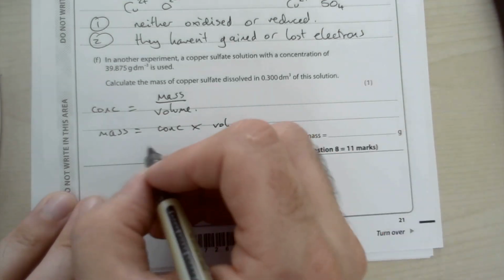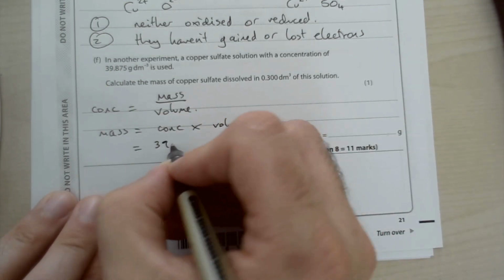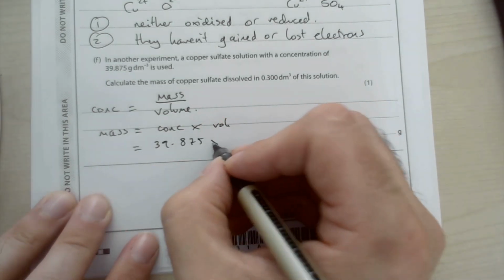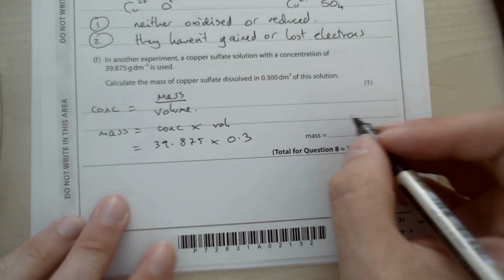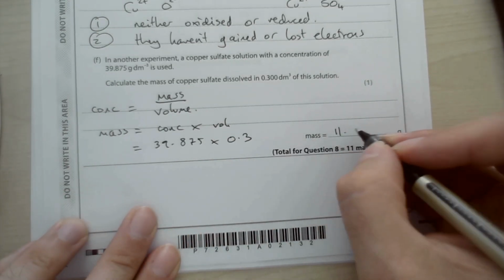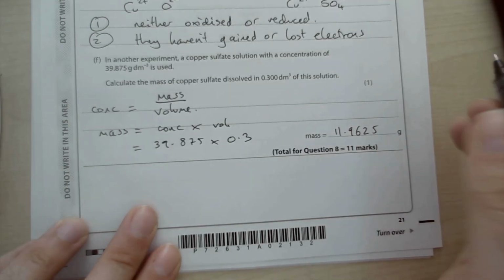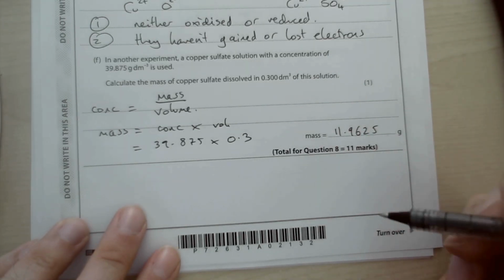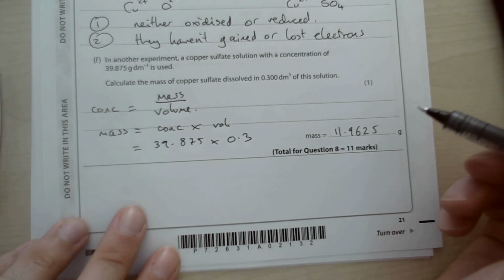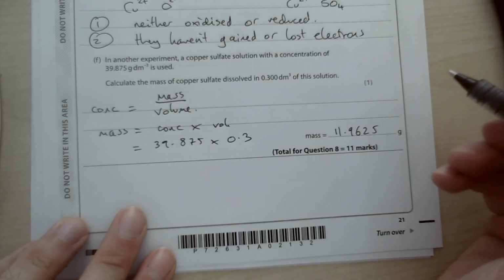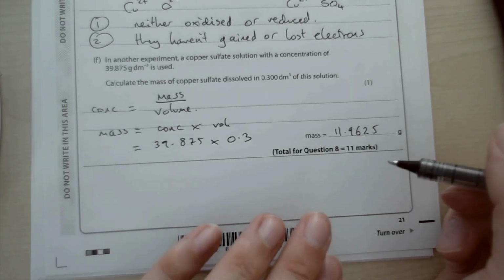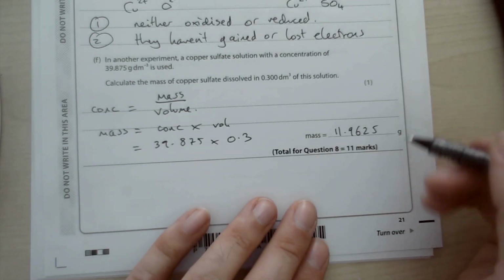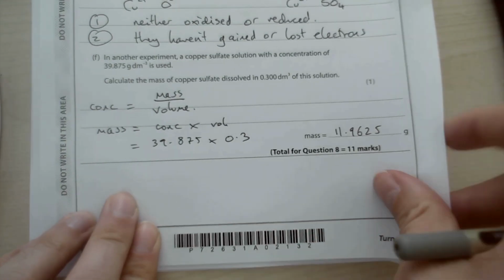So therefore we're going to have 39.875 multiplied by 0.3, giving us a mass of 11.9625, or a number that rounds there, so 11.96 would be appropriate as well, or 11, or even 12 would be fair enough as well. So 1 mark for that.